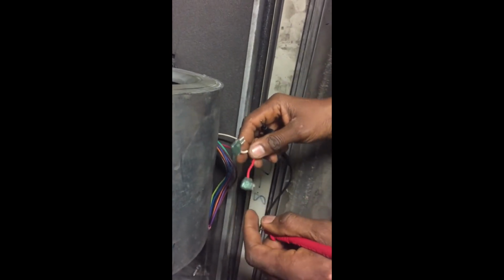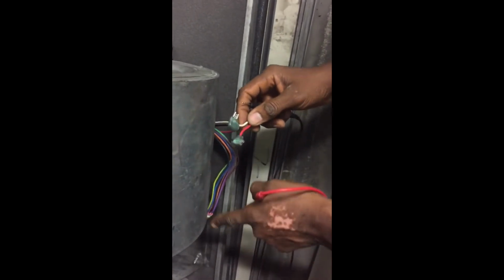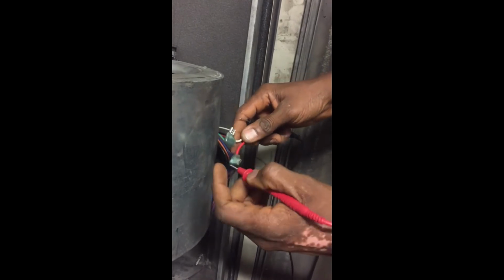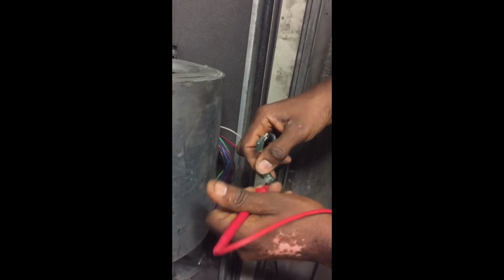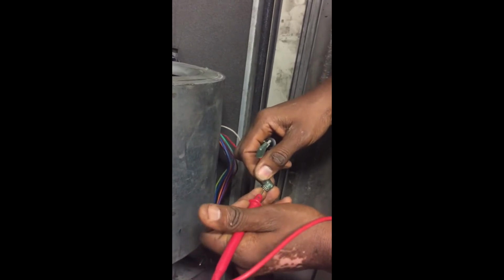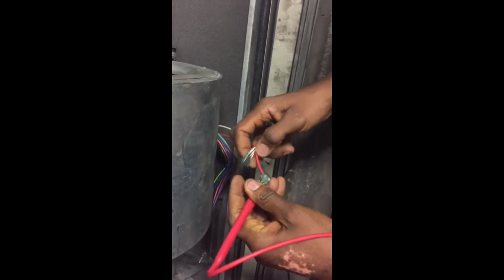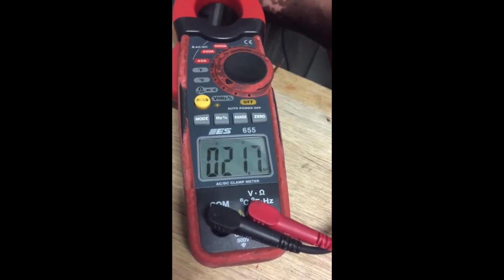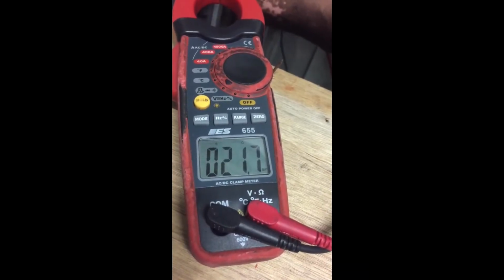So let's confirm again. The sum of the other two resistances should be equal to the resistance across these two. So we're getting 21.7.